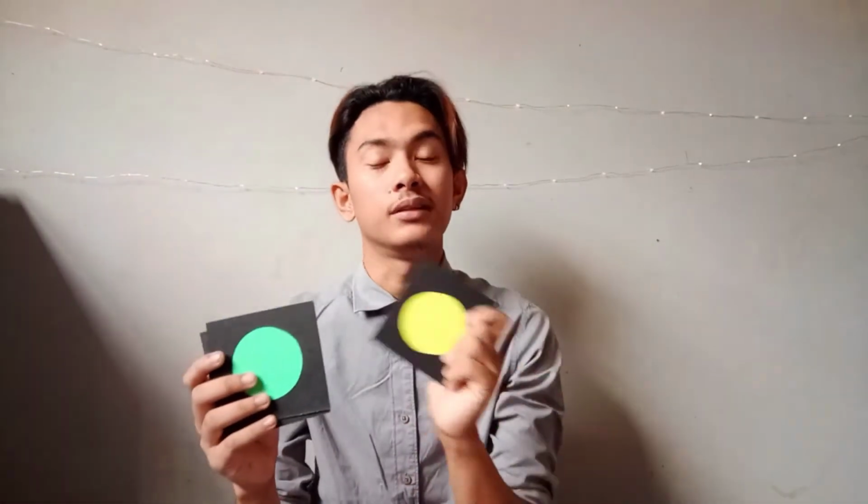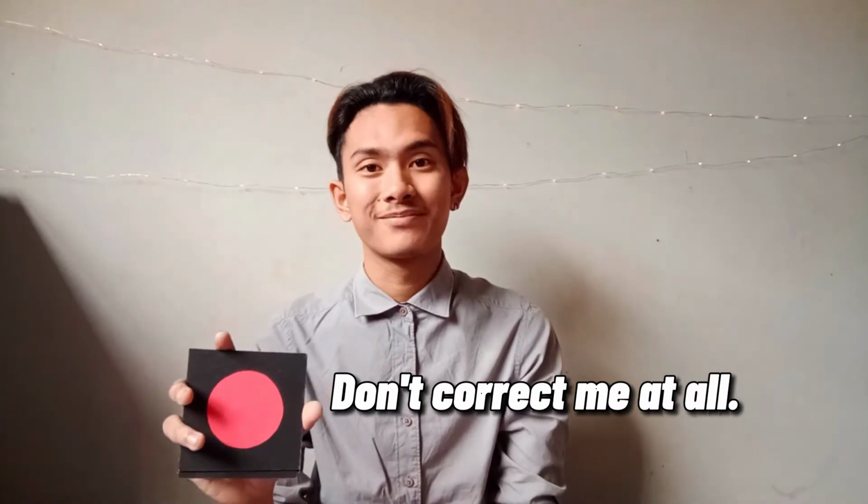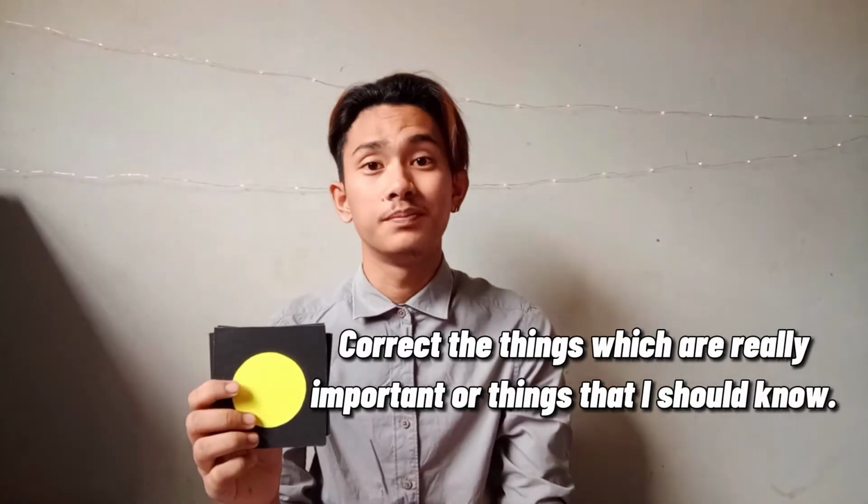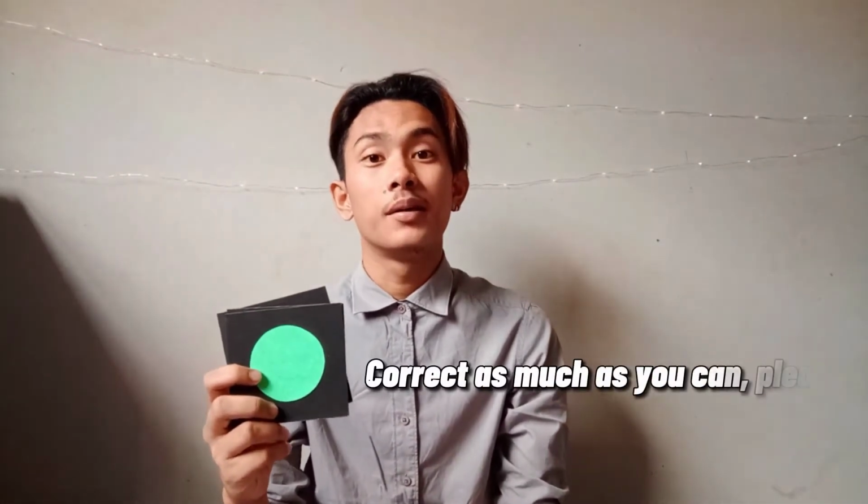It's like we're going to integrate a little art making with our class. This is made out of illustration board, which is cut in squares and put in circles with the colors red, yellow, and green. But how does this technique work? So whenever you will have an activity in your class, your students can put on their table one of these cards to indicate whether or not they want correction. Red means don't correct me at all. Yellow means correct the things which are really important or the things that I should know. Green means correct as much as you can, please.